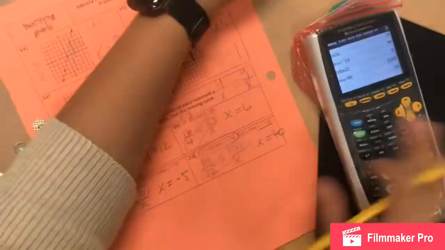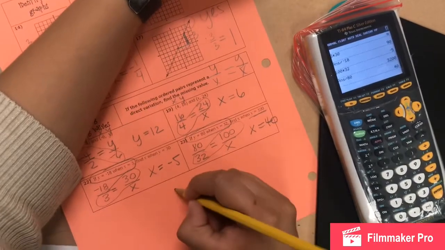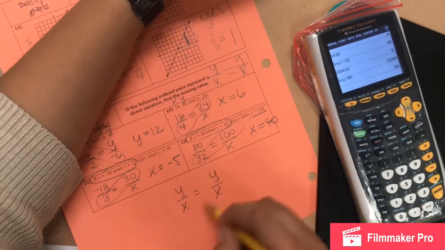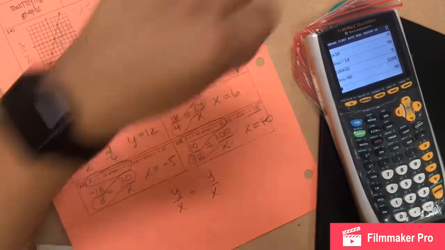So just remember, when it comes to solving for that missing value, that we're setting up our equation y over x equals y over x, so that when we cross multiply, it'll come out correctly.